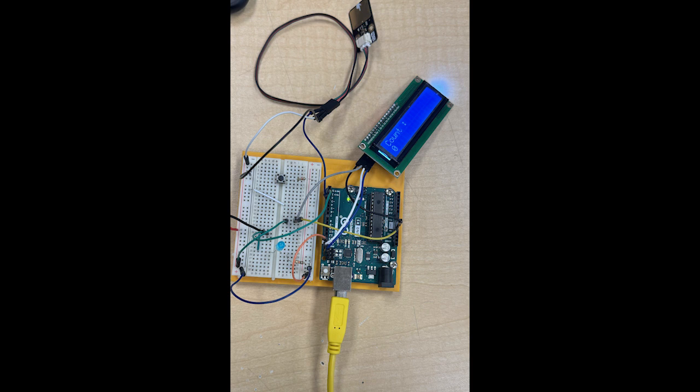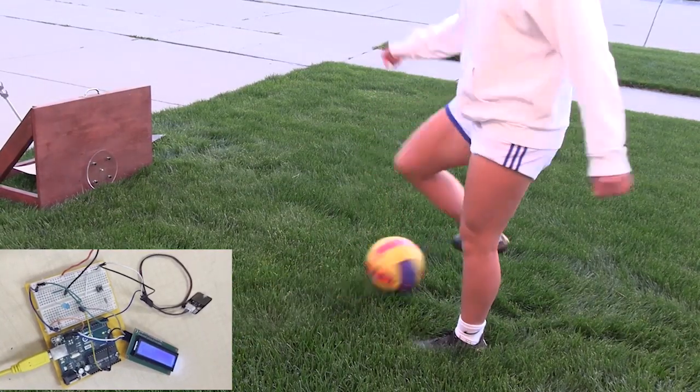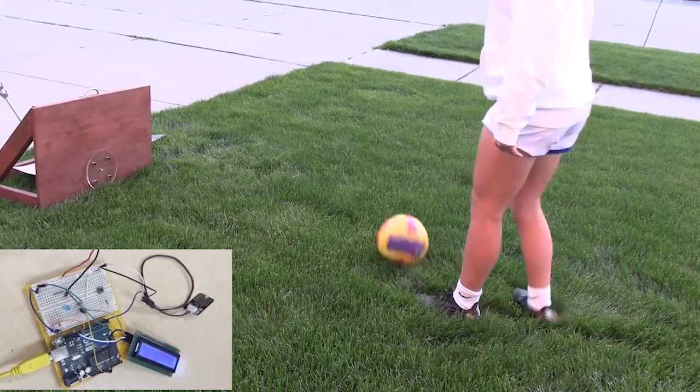But unfortunately, the LCD screen was not showing anything. It turns out the potentiometer was too low and needed to be turned up. Once the potentiometer was turned up using a screwdriver, the brightness increased and the message showed on the LCD screen.